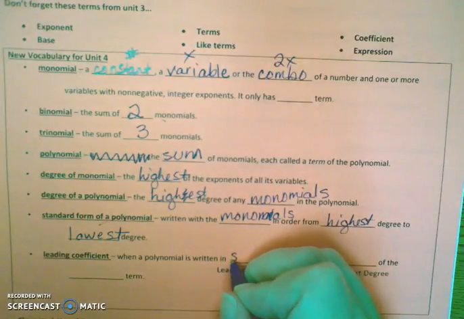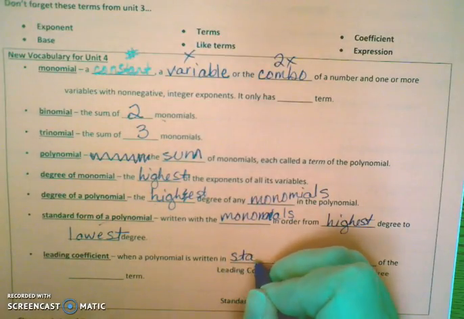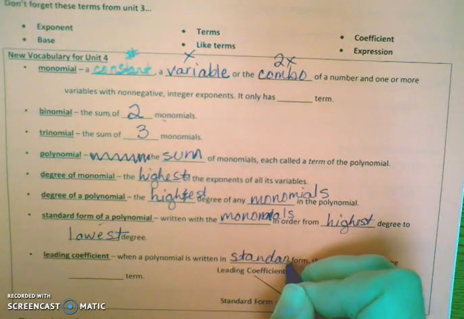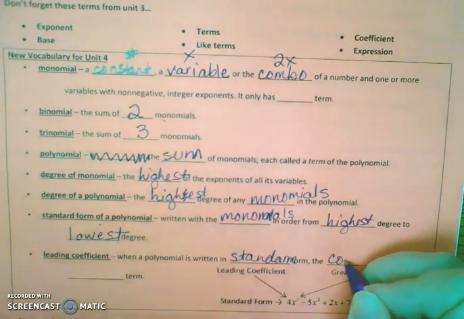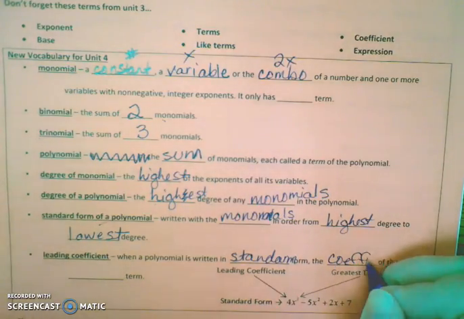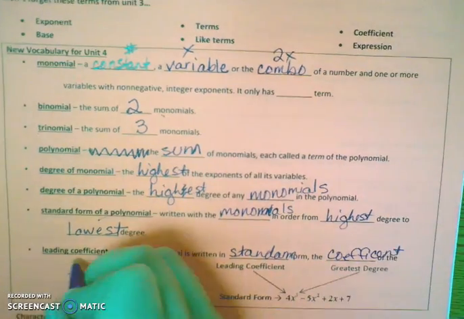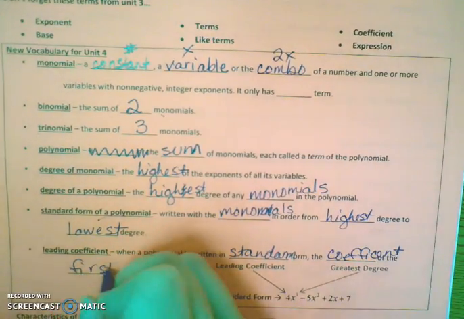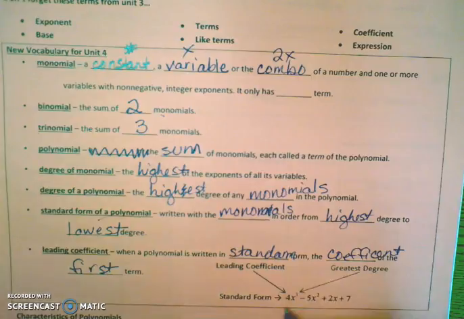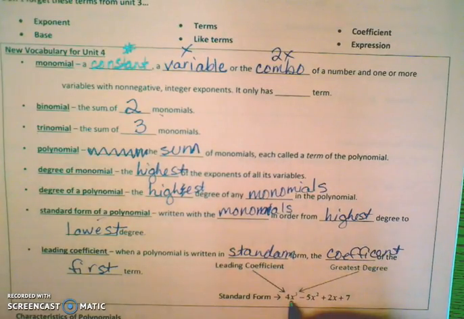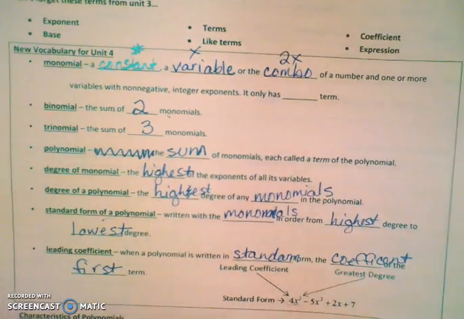The leading coefficient, when a polynomial is written in standard form, is the coefficient of the first term. So for example, right here, the highest degree is 3, and so we put the 4x to the third first, and so the 4 is what we call the leading coefficient.